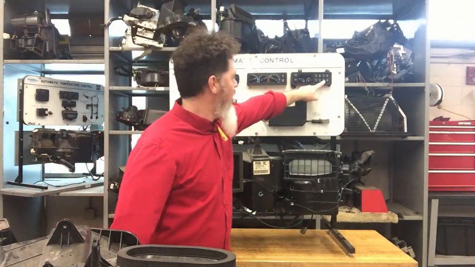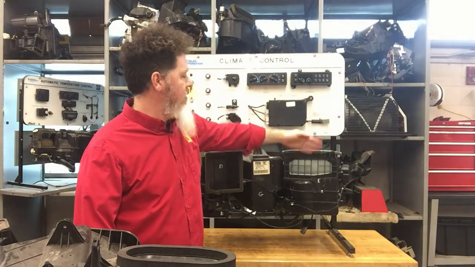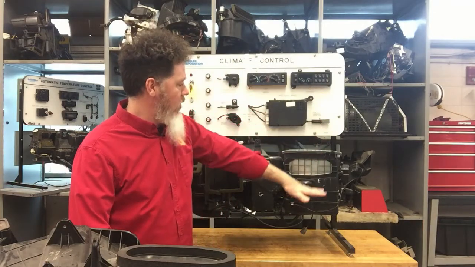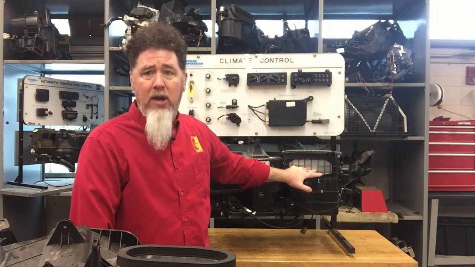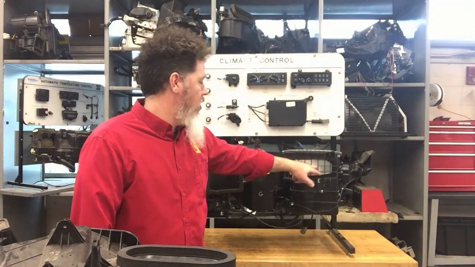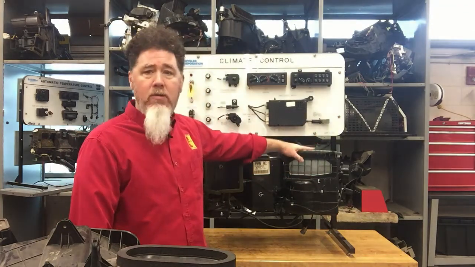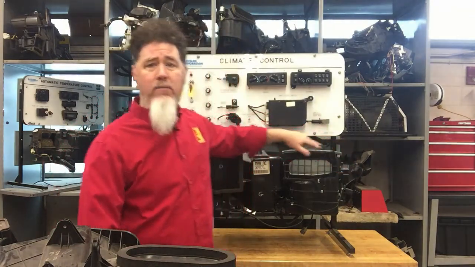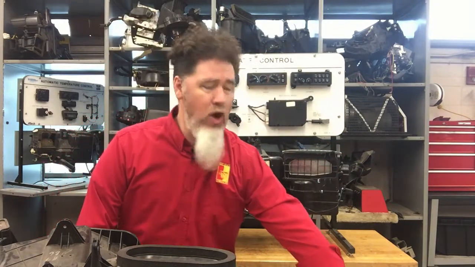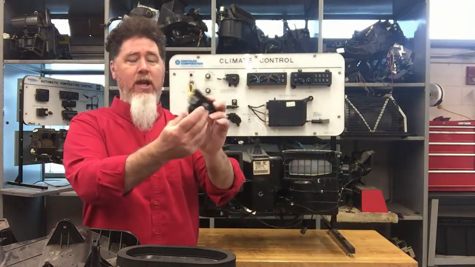If I hit my recirculation button, this door is going to move up. And at that point, airflow is going to come in from inside the vehicle, kind of by where the feet are on the passenger side of the vehicle. And so that has two positions, and you have an actuator over here that is controlling that. Most modern systems have an electronic actuator. So here's an example of an electronic actuator.